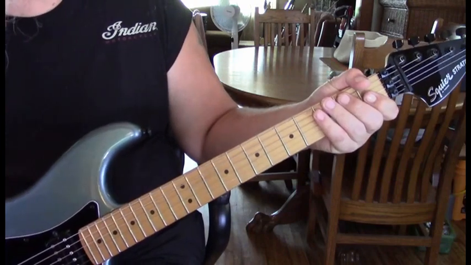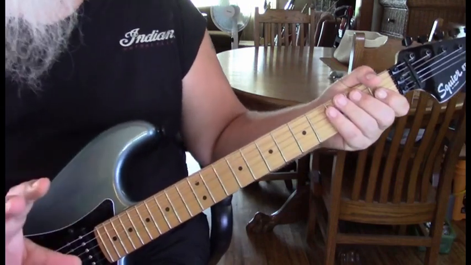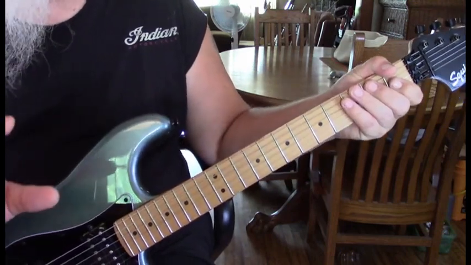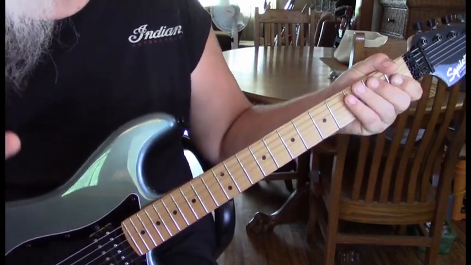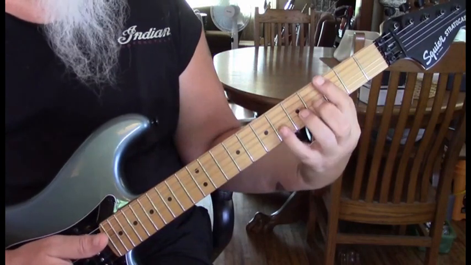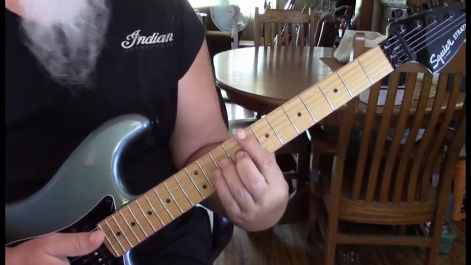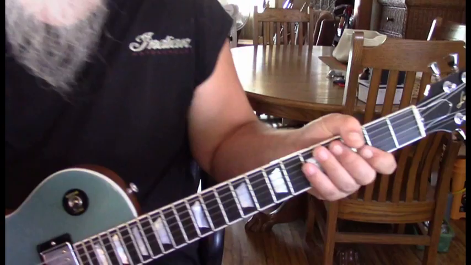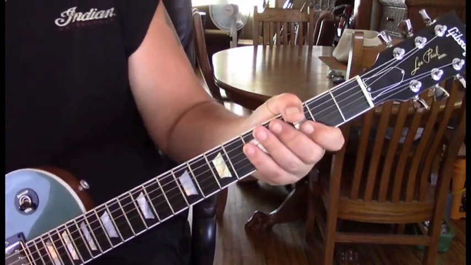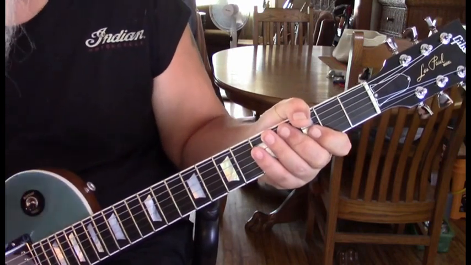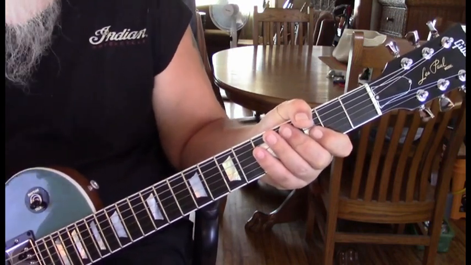Alright, and then we're into the pre-chorus. Now, this pre-chorus I bolded because it's slightly different. When he goes up to the F, which we would normally do at the 3rd fret, he's actually going to the F up here. Okay, so this pre-chorus, which leads us into another chorus, and then the break or outro.